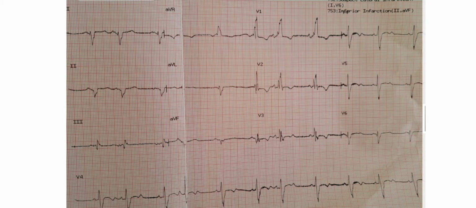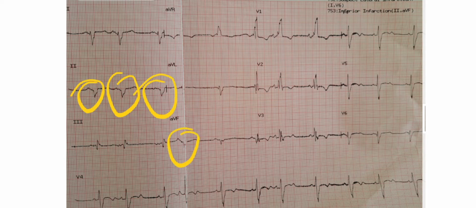So what you do, you look at lead 2 and AVF. You look at the QRS complex, whether they are positively deflected or negatively deflected. They are negatively deflected here, and also in AVF they are negatively deflected. So if both of them have got negative deflections, not deviated, sorry, deflections, they are negatively deflected, both of them.